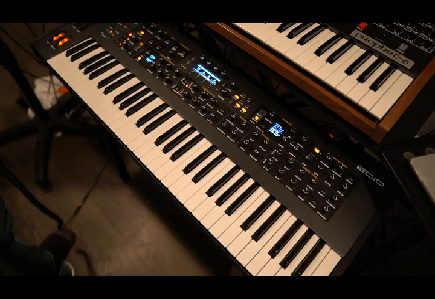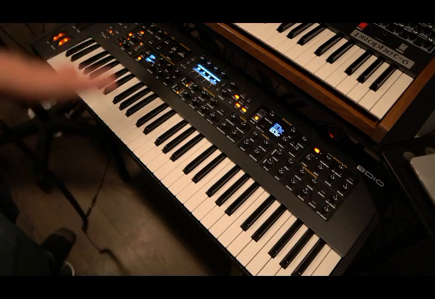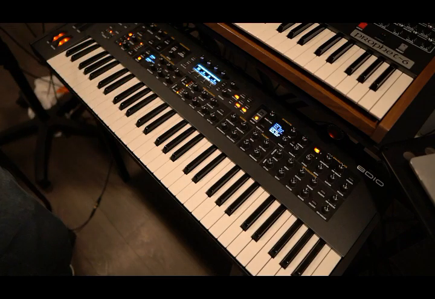So, contrary to what a lot of people thought, no, I'm not using it as a rompler. There's, like I said, 2 super saw waves, 2 sine waves, 2 LFOs, 3 effects. So, yeah, there's actually quite a bit going on.